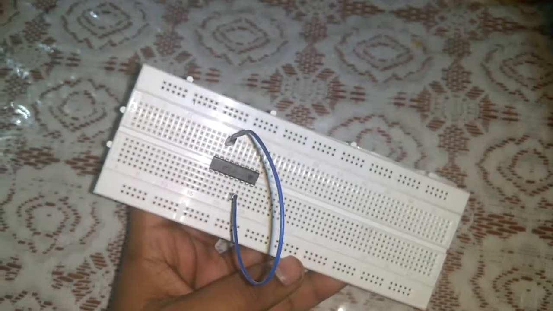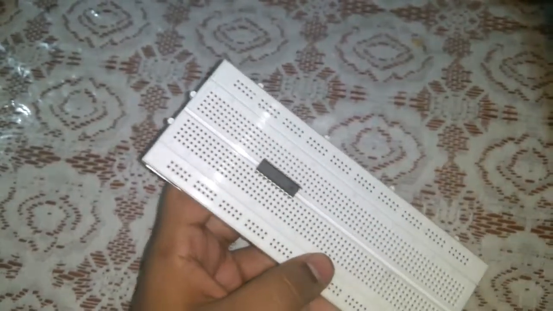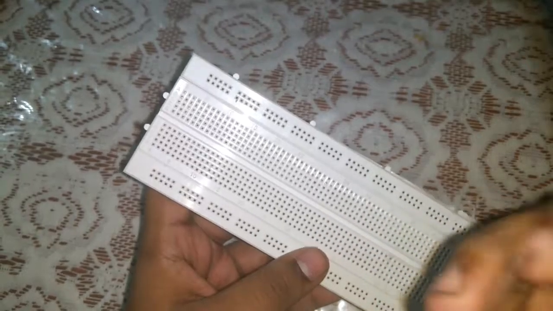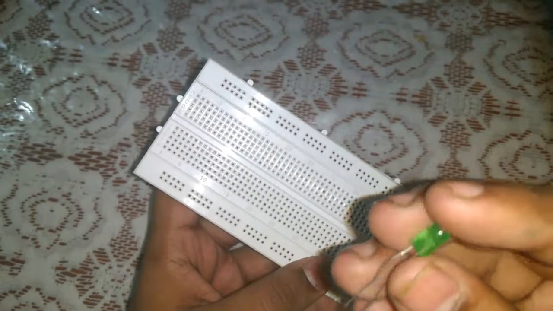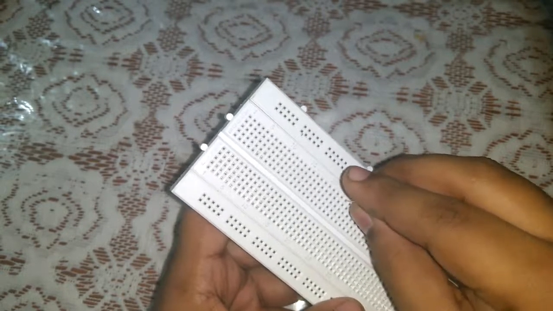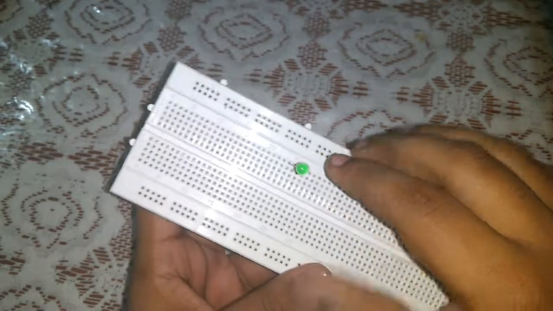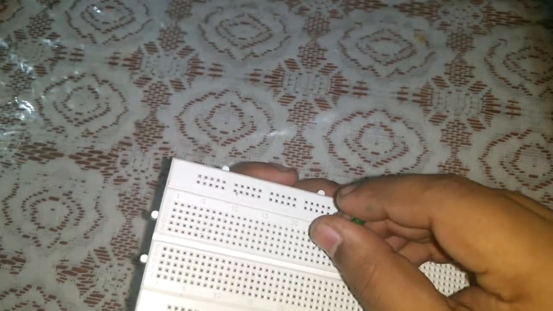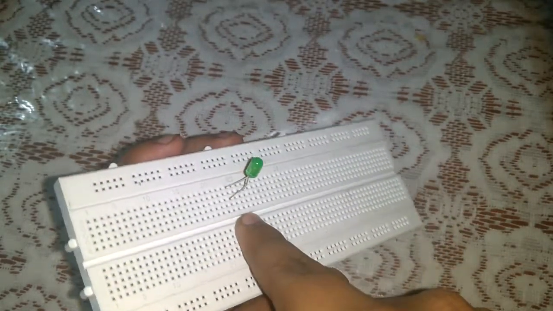Okay, let's make a simple circuit. We are taking an LED and we are going to place it anywhere like this. Make a note, I have connected it in two different sections. If I had connected it like this, it would have been a short circuit. Therefore, let me connect it like this.